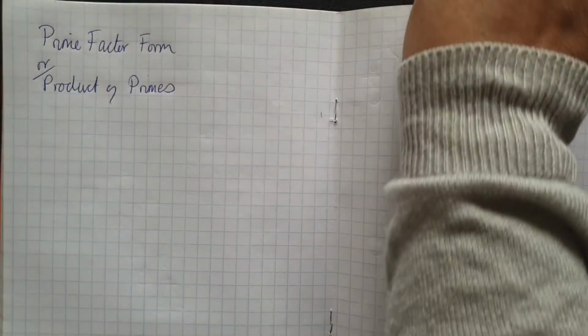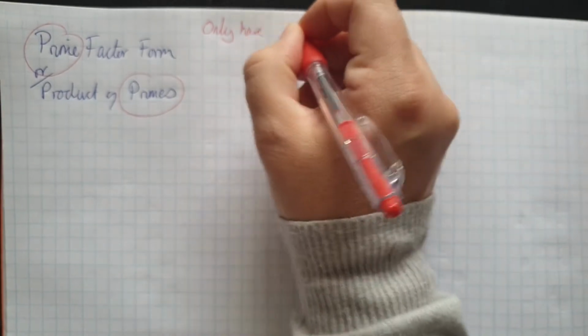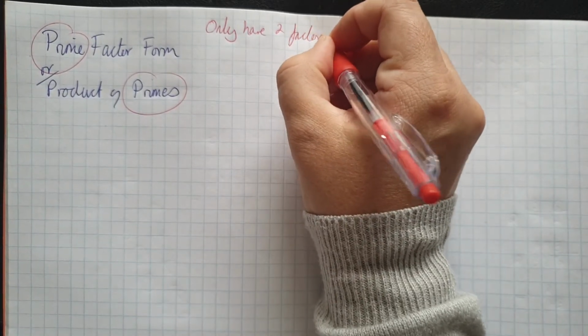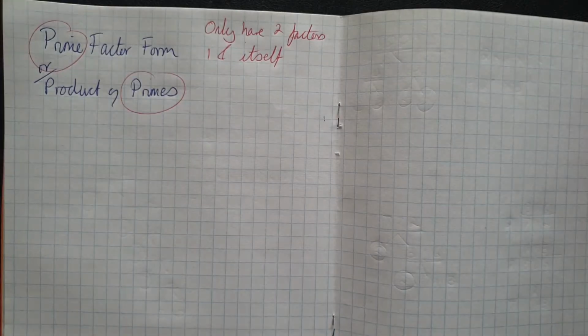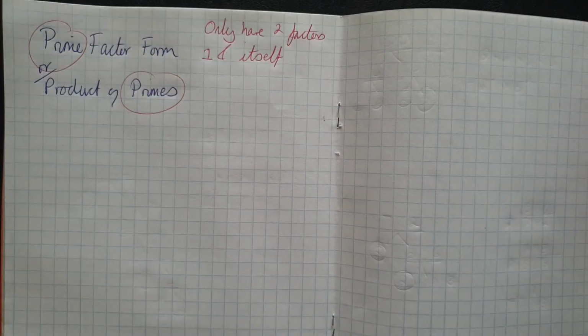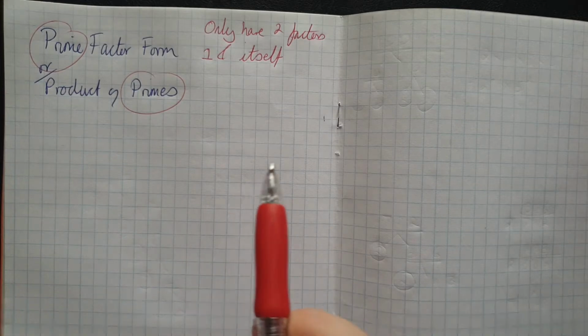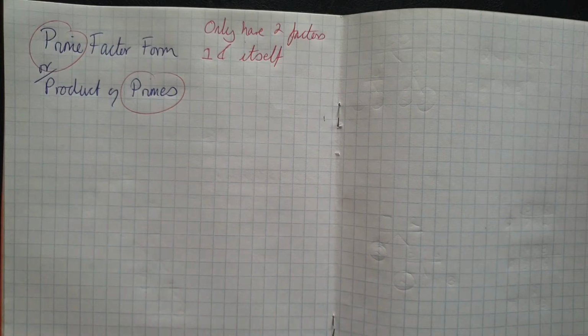First of all, quick reminder, prime numbers are numbers which only have two factors, 1 and itself. Okay, now it is worth learning your primes from 2 up to 50. Now obviously 50 is not a prime, but if you can learn all of the primes from 0 to 50, it helps enormously. So to recap, if you want to pause the video and have a go, please do, and then check back in.